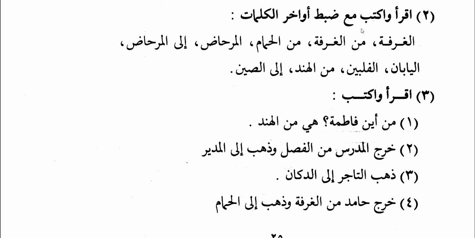اقرأ واكتب. These two are commands. Read and write. ما تبطل أواخر الكلمات means you will put all the harakas on the last letter. So let's see the harakas we are going to put here. الغرفة. من الغرفة due to harf jarr. من الحمام. المرحاض. إلى المرحاض. اليابان. Al-Filipino. These are all country names. Minal Hindi. Ila Saini. So these are the major points and rules for country names.